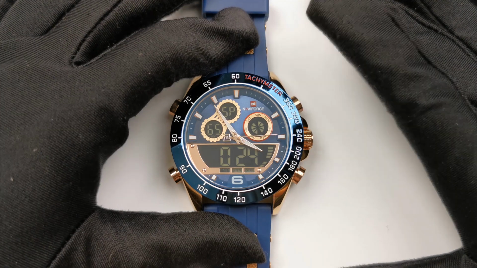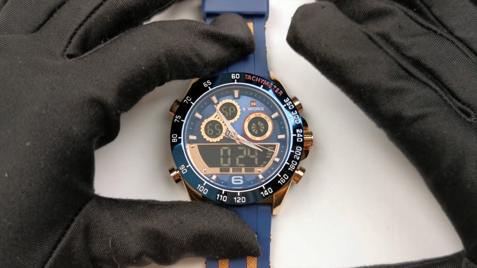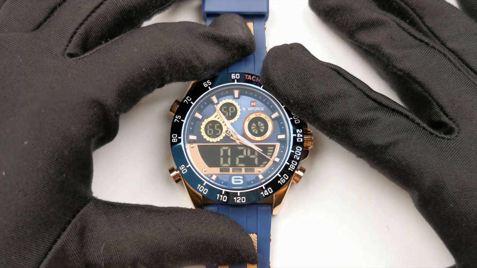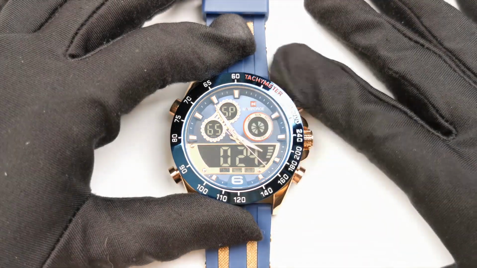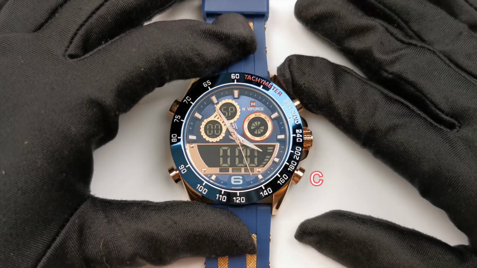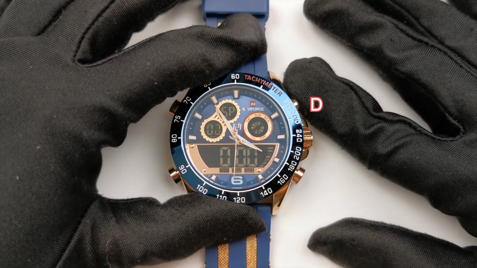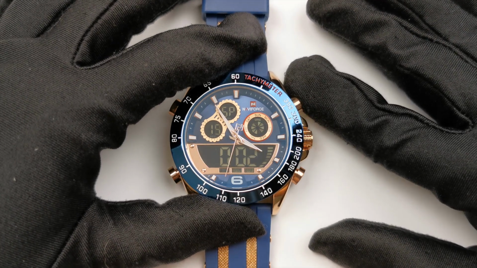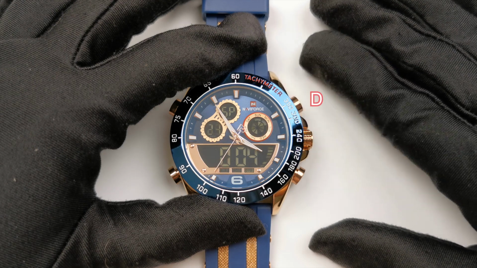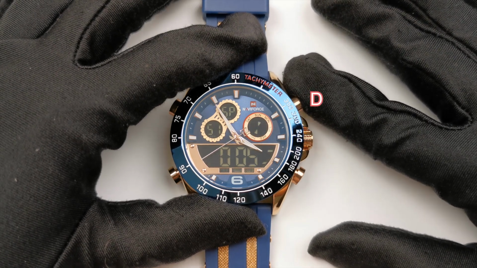Number 1, the accumulative time recording. Press button C to clear all the data. Then press button D to start. And press button D again to stop.